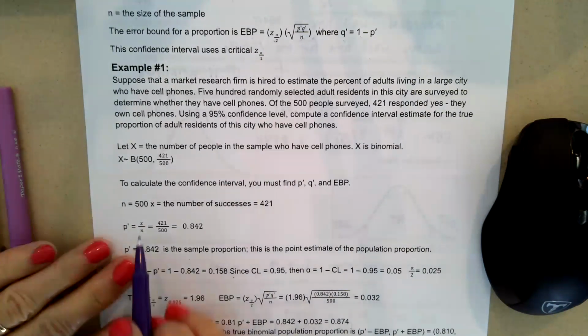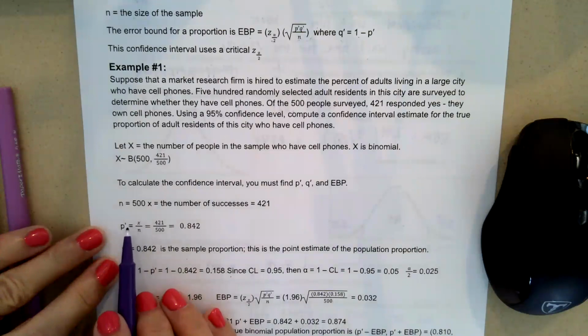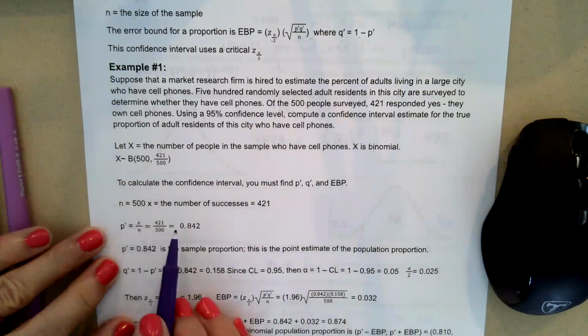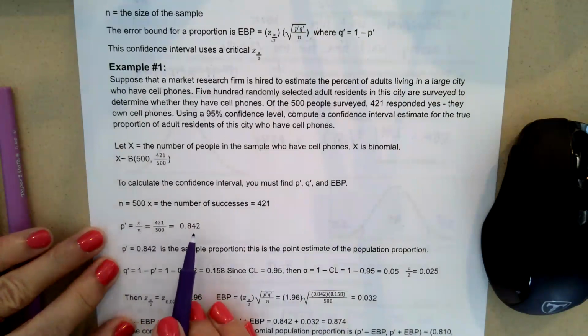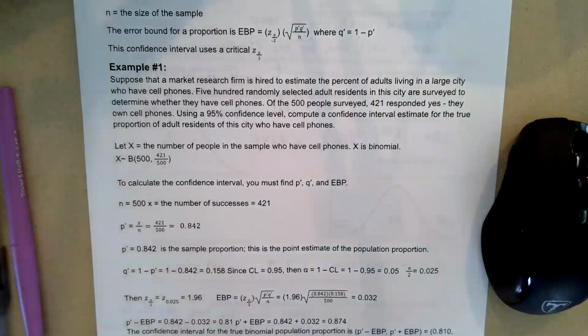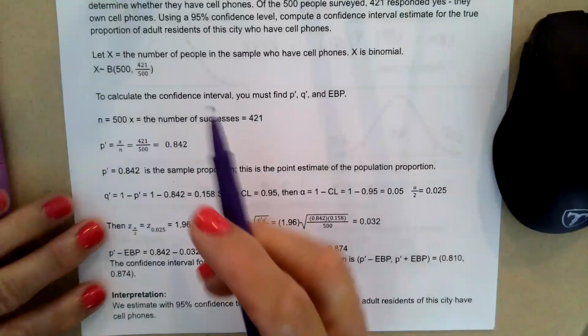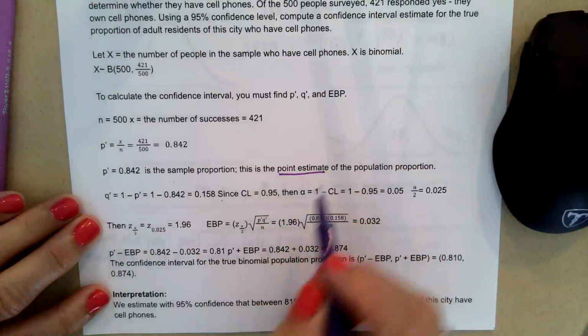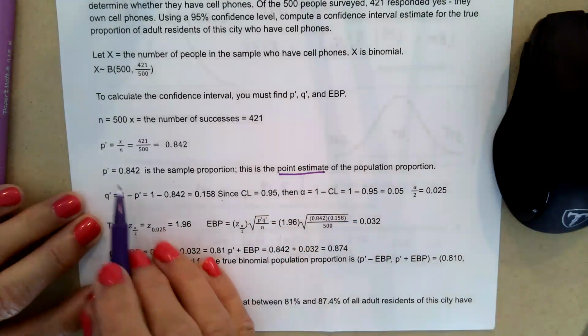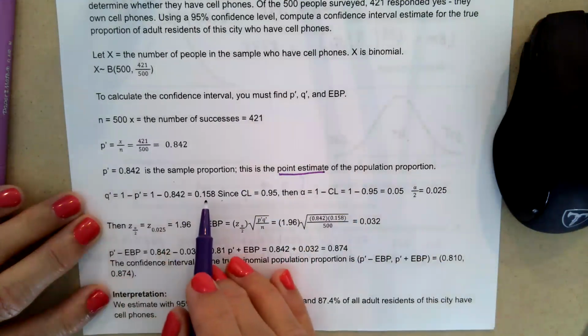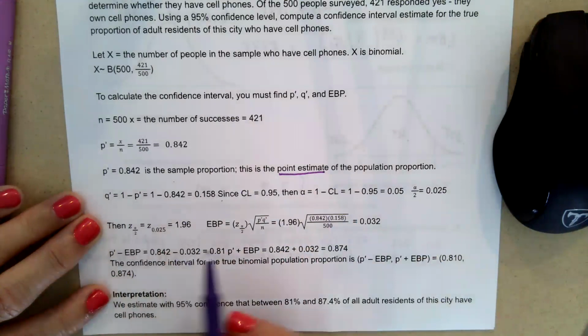So first thing we're going to do is calculate our P hat, which is X divided by N, and that comes out to be 0.842. That is our sample proportion. We also call that our point estimate. Q hat is 1 minus P hat, so that's 0.158.